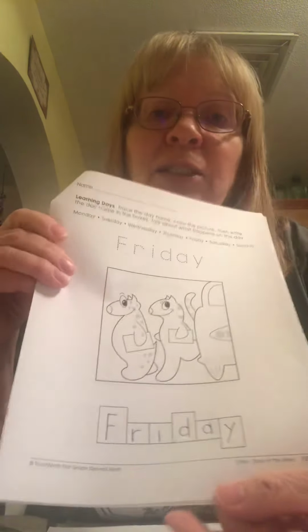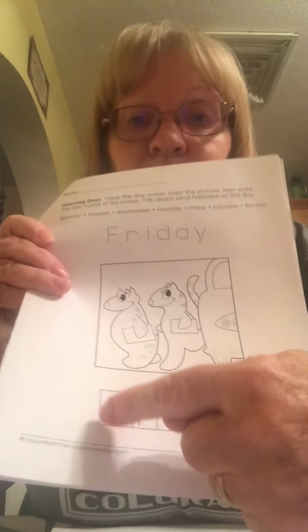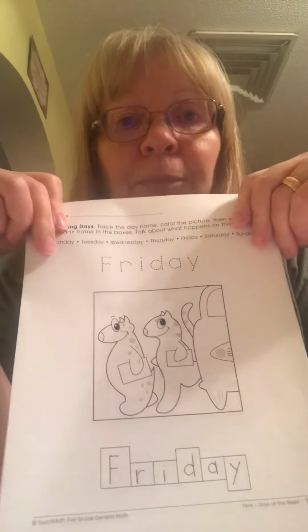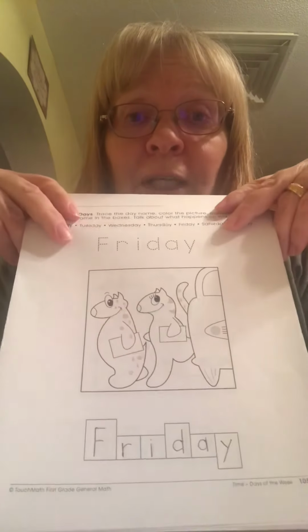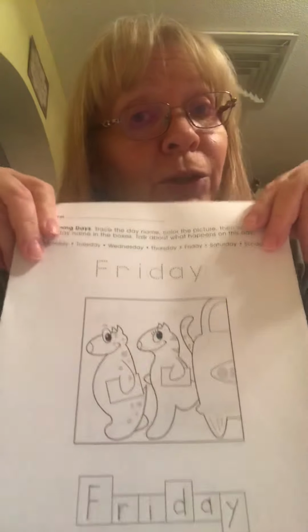Okay, the boxes are shaped to the size of the letter to help you out. But please remember, we always do our best writing, because that's how we communicate with other people, and that's how they know what we're trying to say. And then there's a picture in the middle that if you want to, you can color.